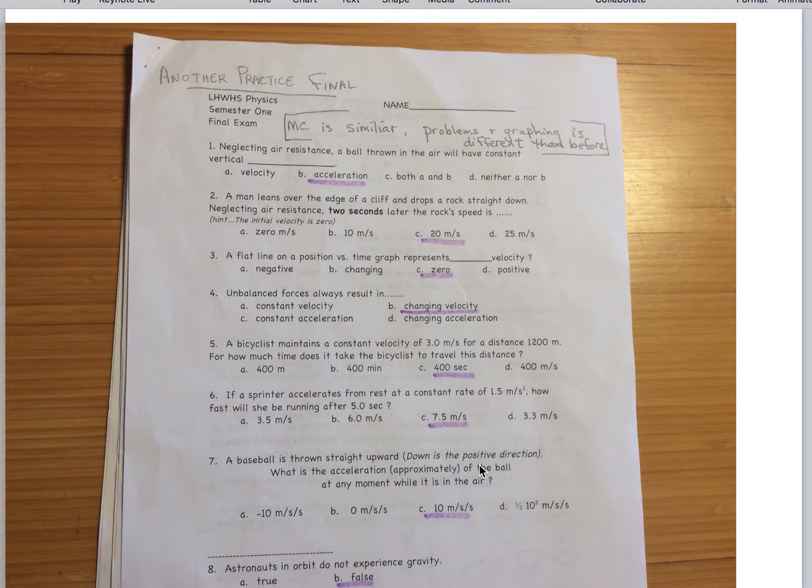A question like 7, the only statement that matters is this: down is the positive vector, down is the positive direction. That's the only statement that really matters in this. You could launch a marble up in the air, throw a baseball. You're not going to change the acceleration when that happens.